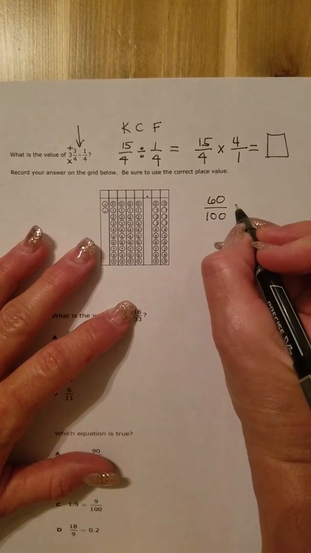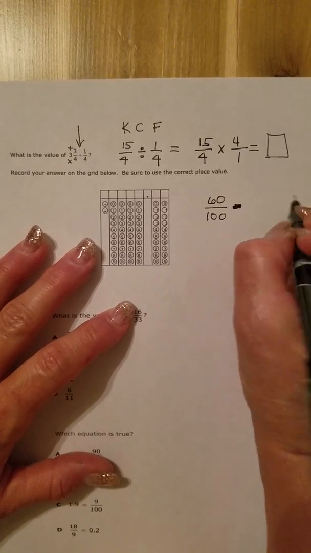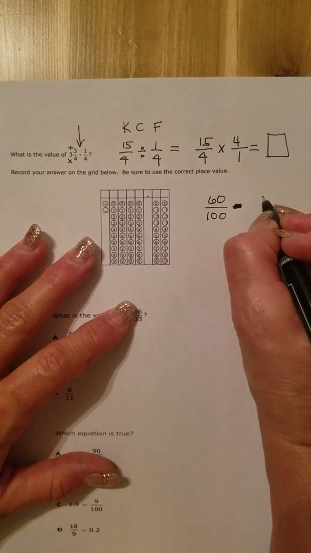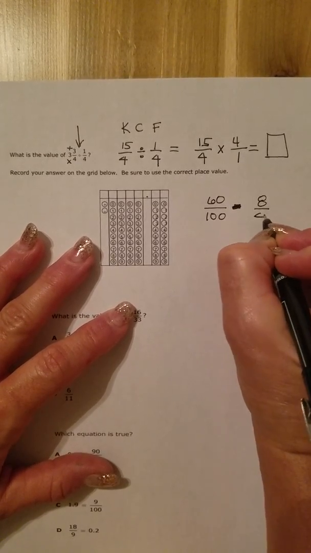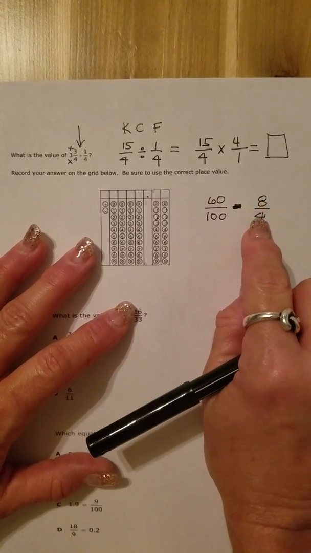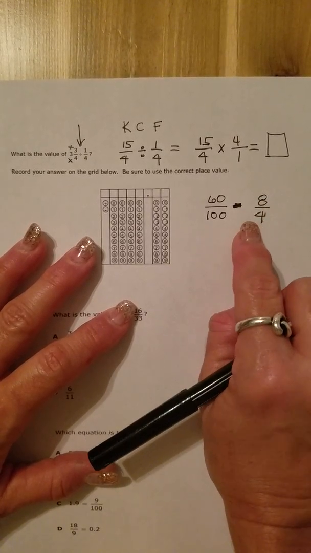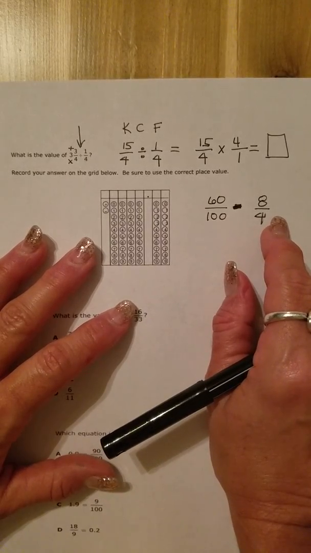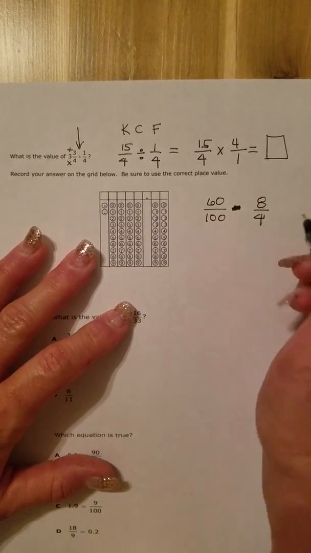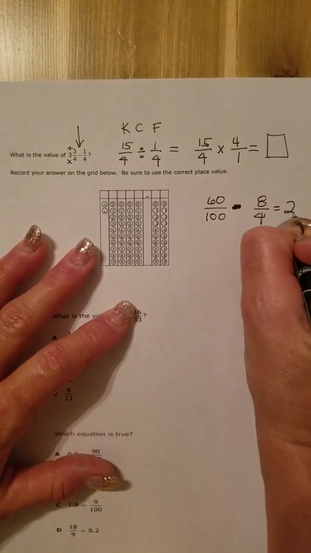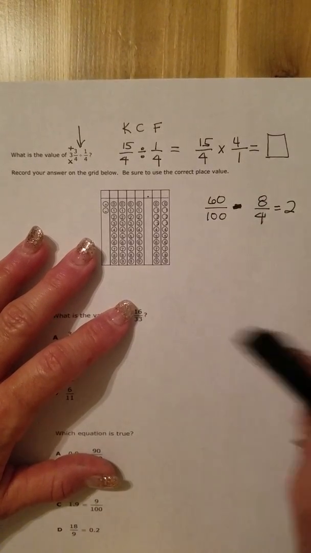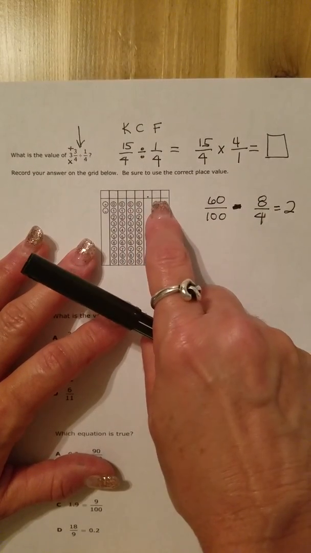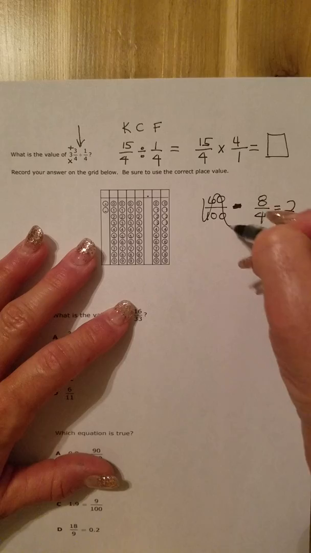But if you end up with something where the numerator is bigger than the denominator, you know you're going to end up with some kind of a whole number. So even though this is a fraction, when I do this, I get a whole number, and whole numbers go in front of the decimal. Parts go behind, okay? These two have nothing to do with the question.